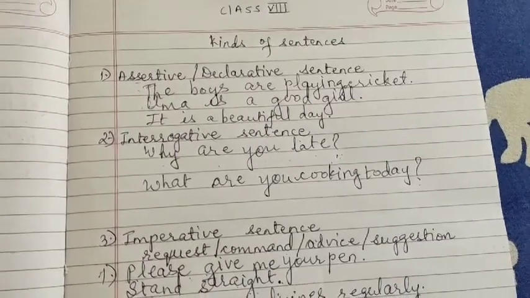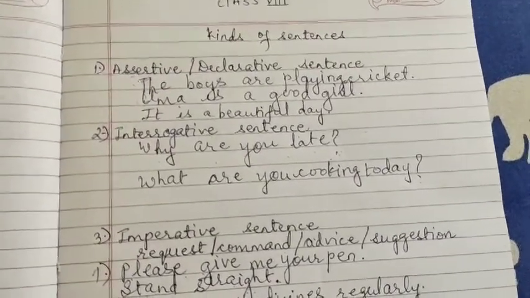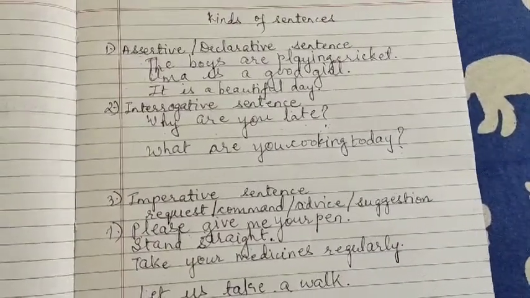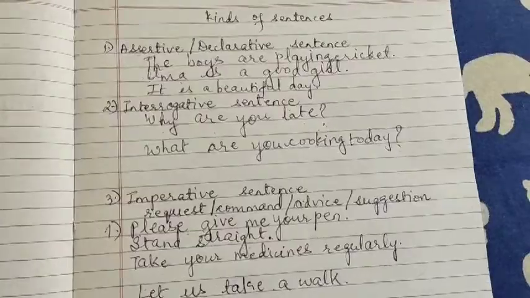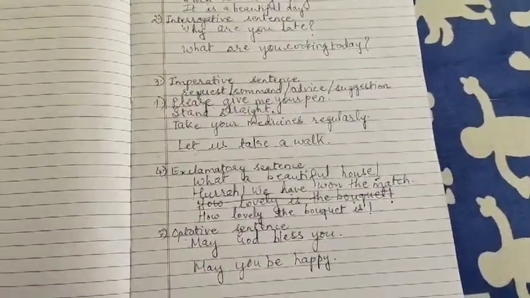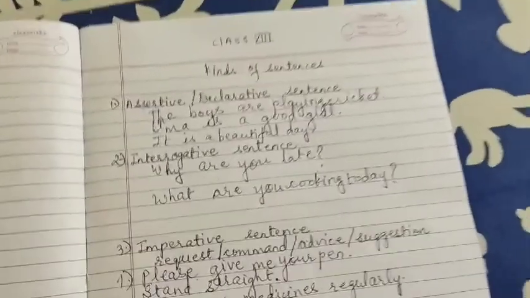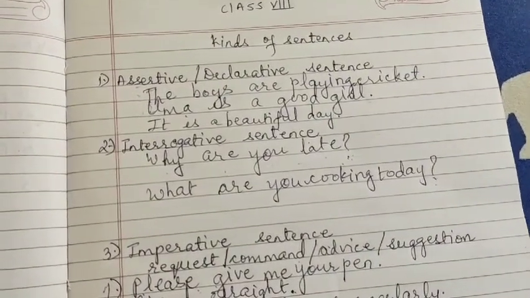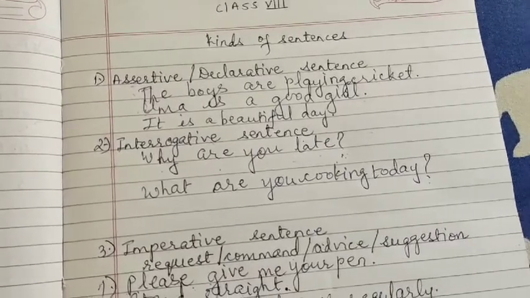This is one example. It is neither a question, it is neither a request or a command or an advice or a suggestion. It is neither an exclamation, it is neither a wish or a prayer. It is just a fact. Hence, this is an example of an assertive sentence.